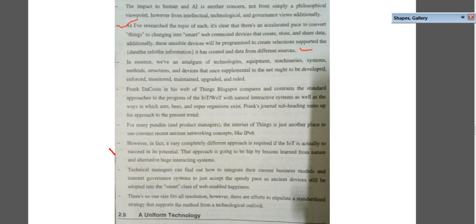Then technical manager can find out how to integrate their current business model. तो टेक्निकल मैनेजर की रिस्पॉन्सिबिलिटी है कि how it can integrate their current business model, मीन्स integration with all the different projects connected to their single business model. So that is the integration.